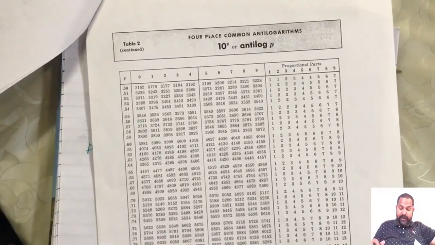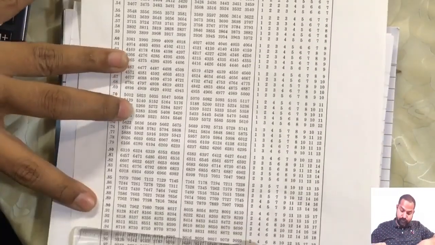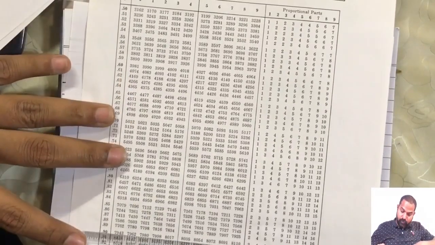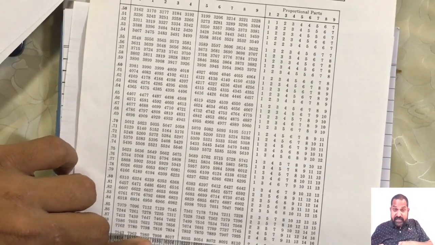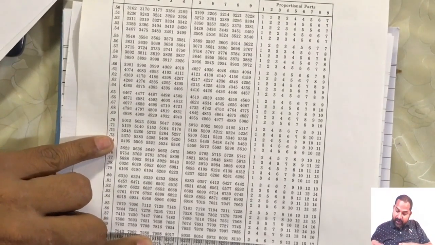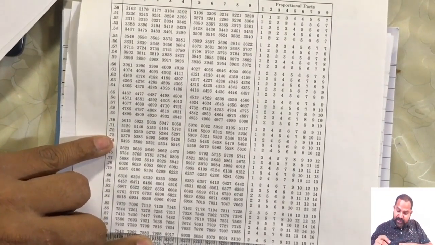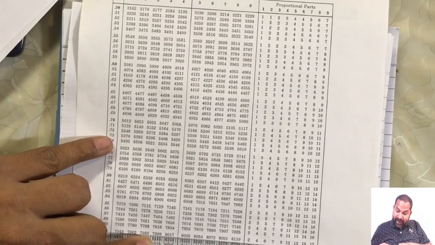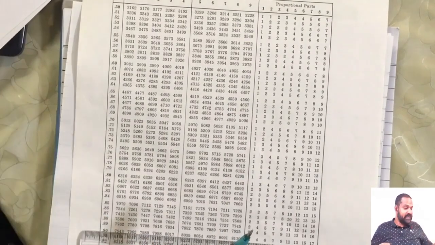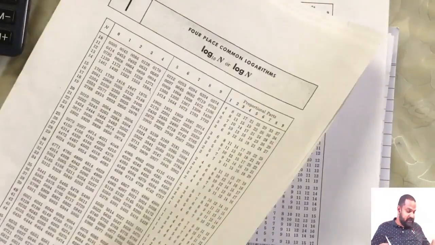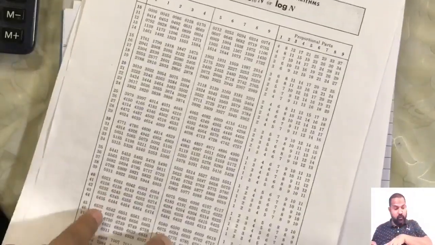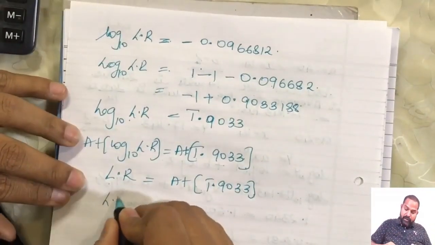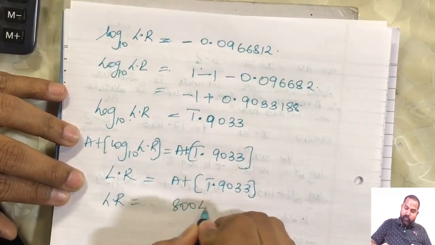In the 0.90, I am looking for 3, which is 7998, and in that I am looking for 3, which is 6. 7998 plus 6 is 8004. So the learning rate is 8004.